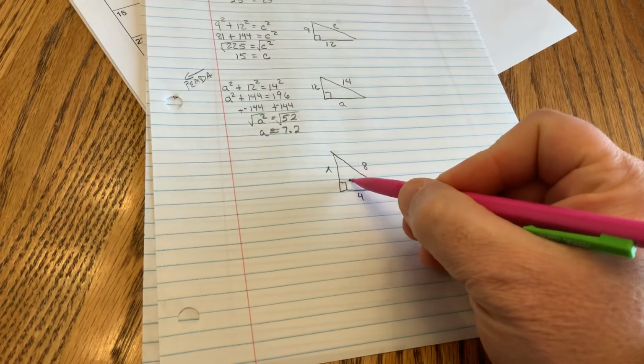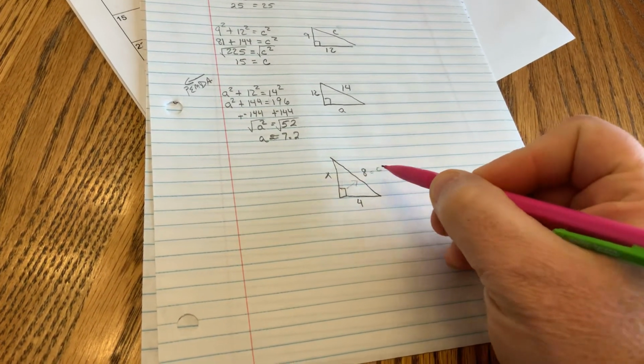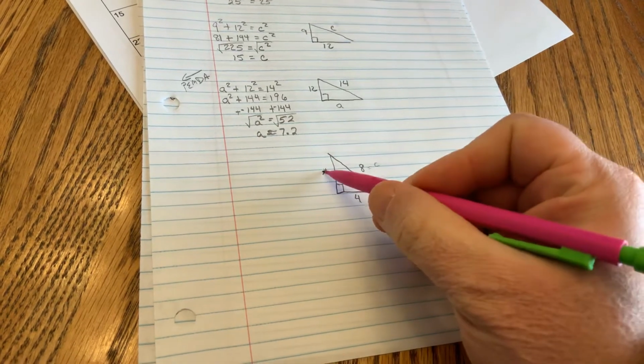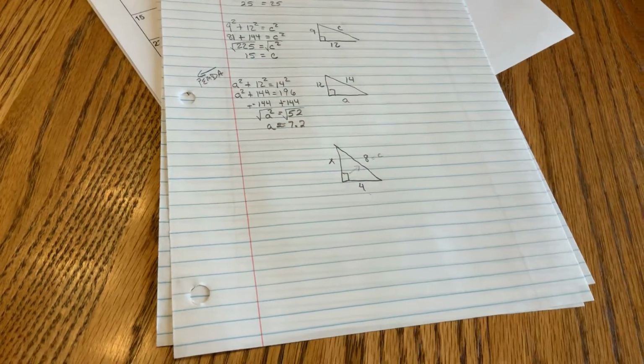Hopefully you're realizing that because 8 is across from the right angle, that's our c. The others could be a or b. Remember, a and b are interchangeable.